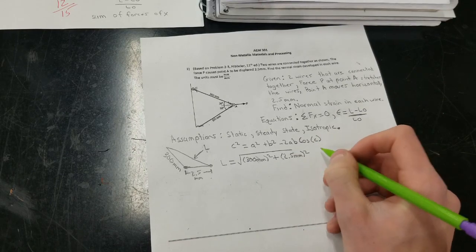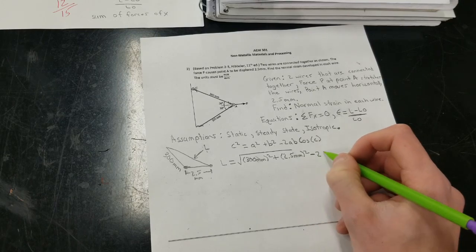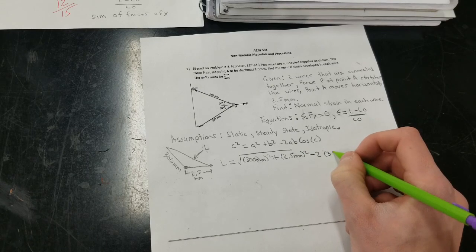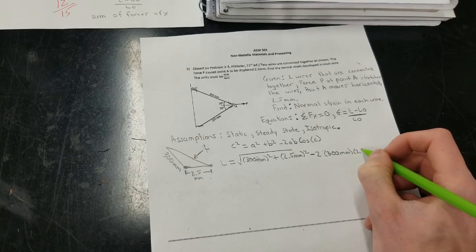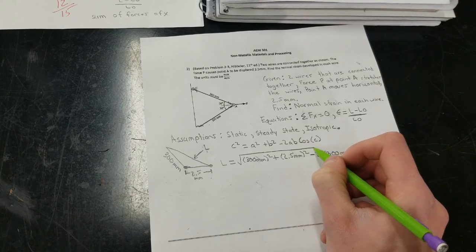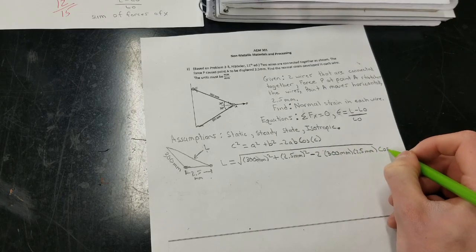And then we're going to subtract 2 times AB, so 300 millimeters and 2.5 millimeters, times cosine.